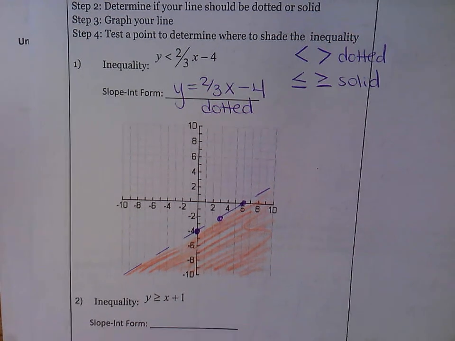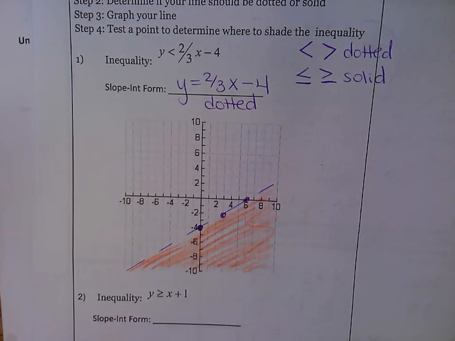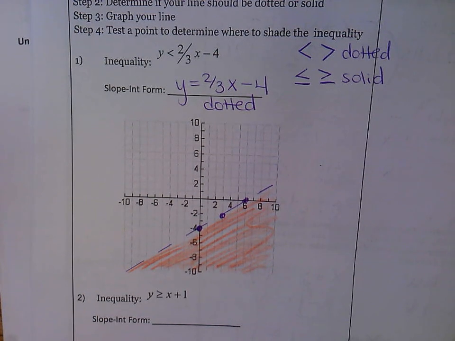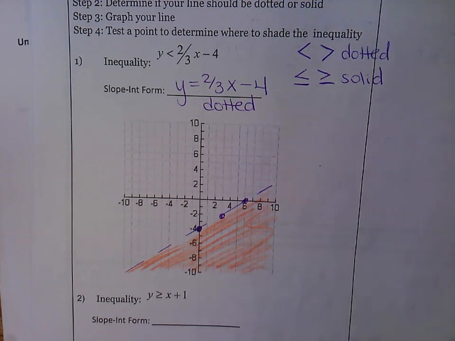Has anybody graphed these before in Algebra 1B? Some of you have seen them before where you shade the region. Maybe it's new. Okay, next one.